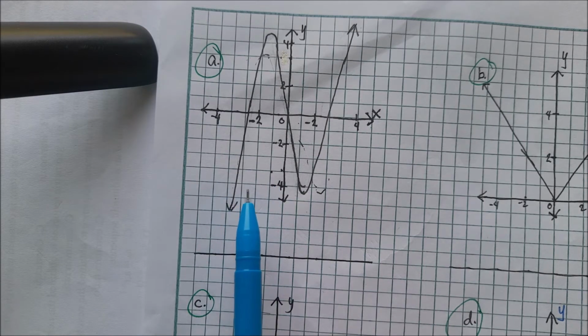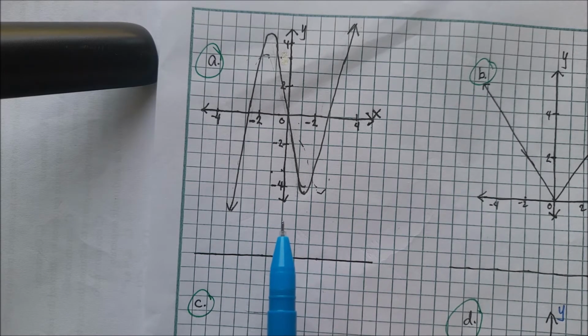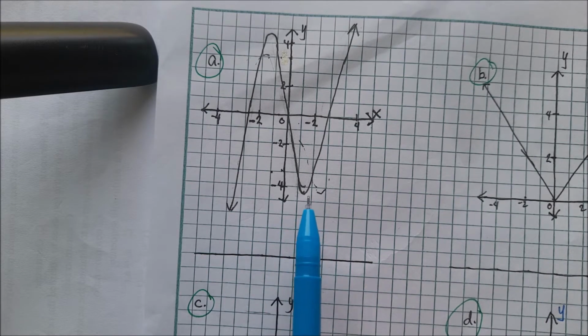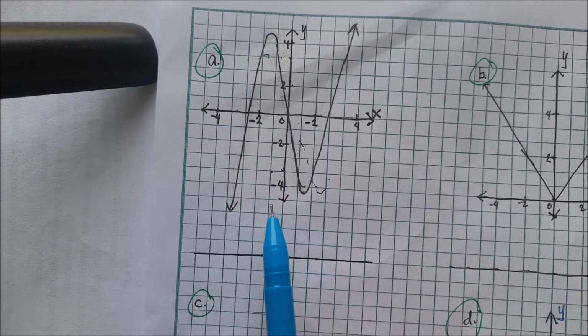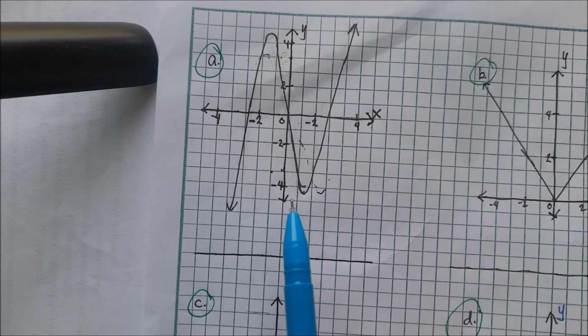If the graph is smooth and continuous, it's called a graph of a polynomial function. And if the graph has a corner, a sharp point, gaps, a break, or holes, it is called not a graph of a polynomial function.